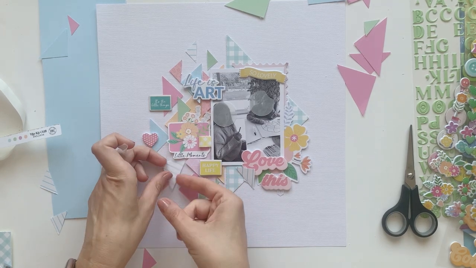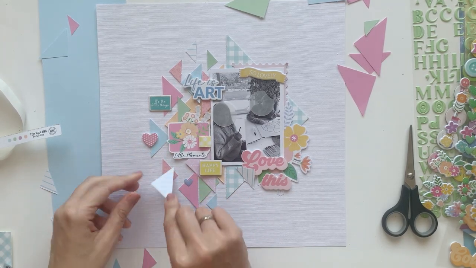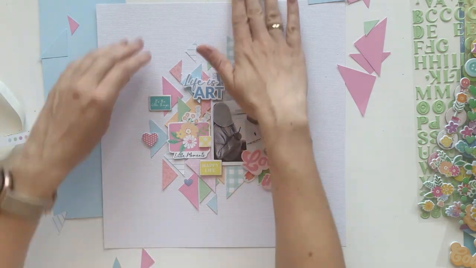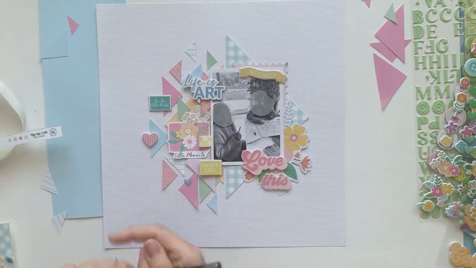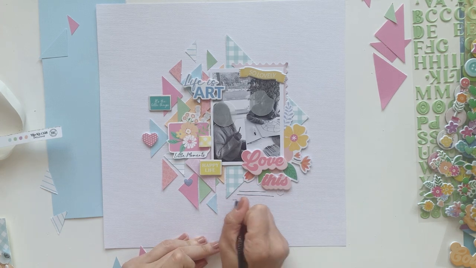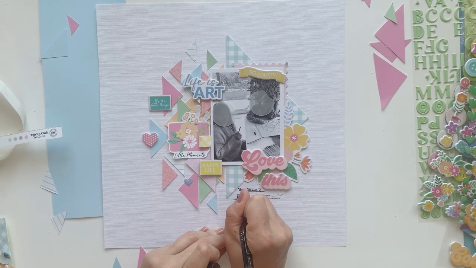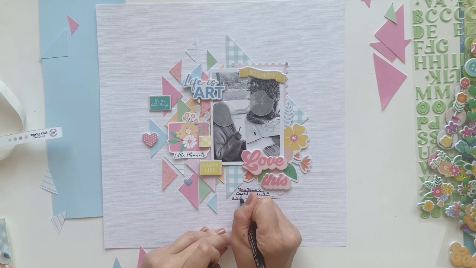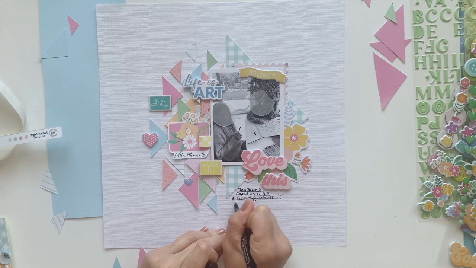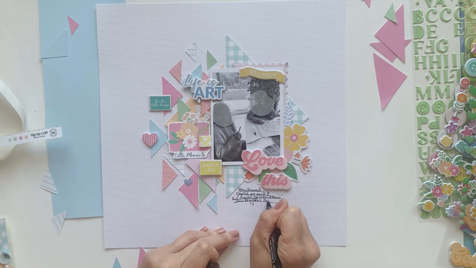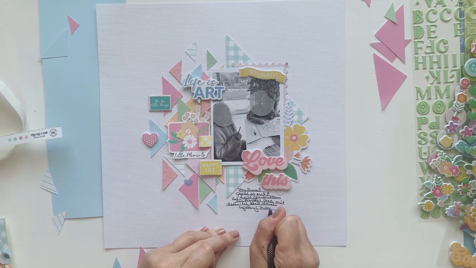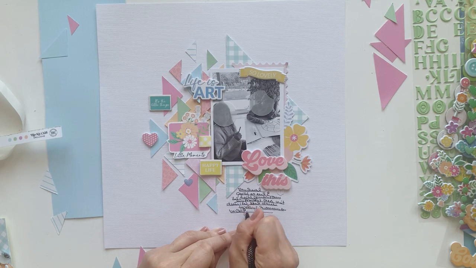All right, so just thinking about the finishing touch, I have to add my journaling. Journaling is something that we memory keepers would like to have on all of our pages. And then I also thought about backing my layout with pattern paper, but I haven't cut off the edges yet, so I could just try if I want to use it.